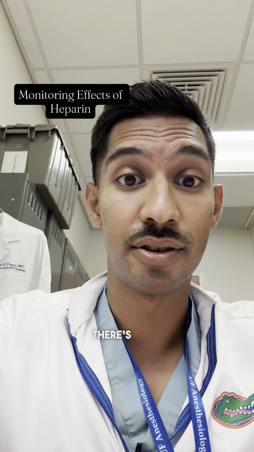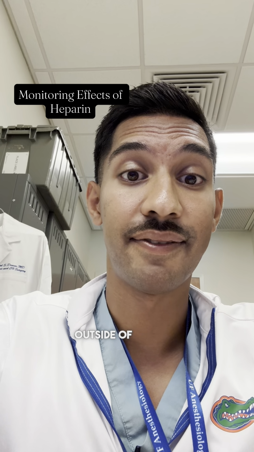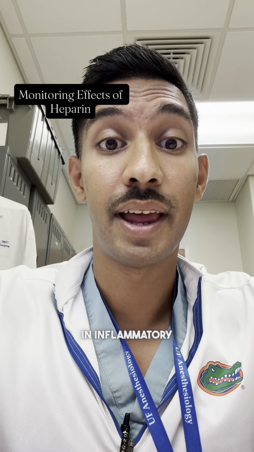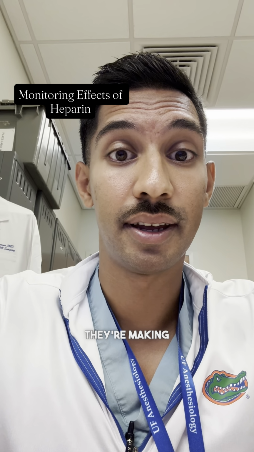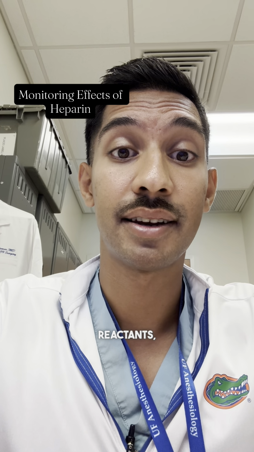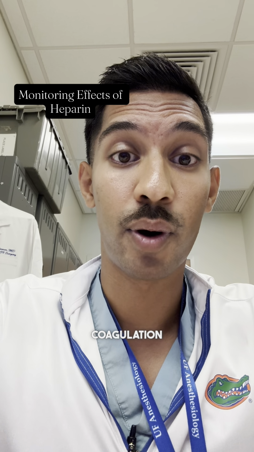As you can see, there's a lot of other variables that can contribute to a PTT level outside of factors 10 and factors 2, which is why sometimes the PTT is not always the best test when trying to get to that therapeutic heparin level. Many of our patients in the ICU are in inflammatory states, and because of that, they're making more acute phase reactant than the typical patient. And acute phase reactants, such as factors 8 and fibrinogen, will impact these coagulation studies.